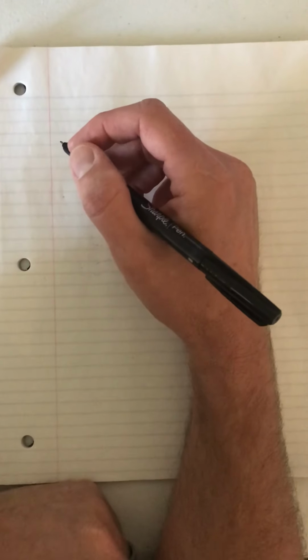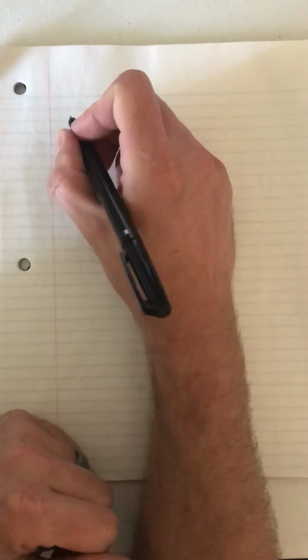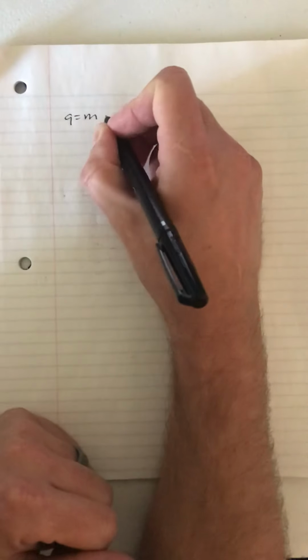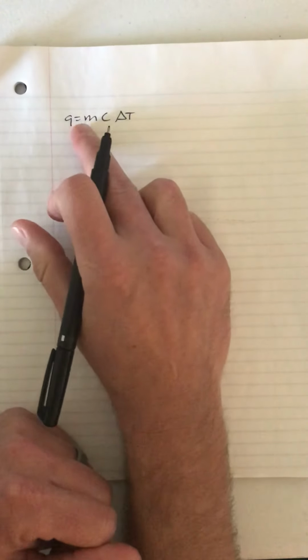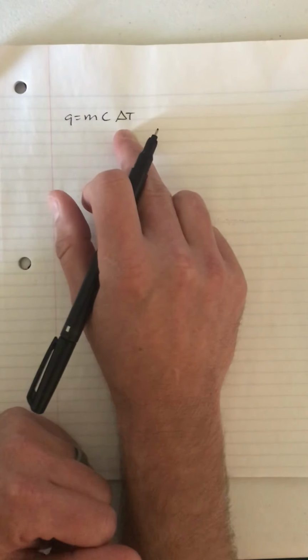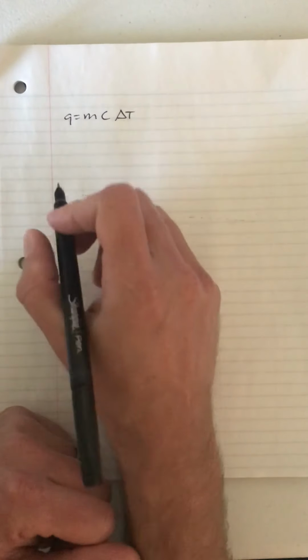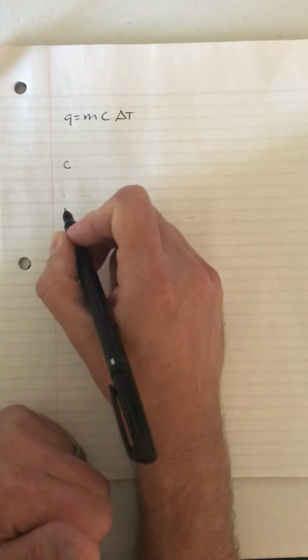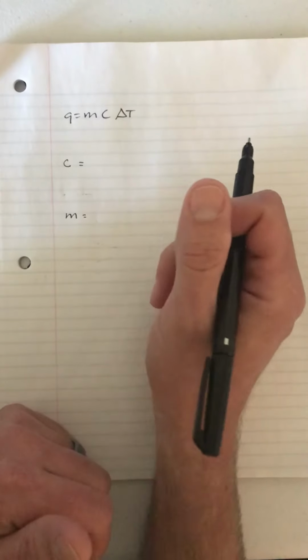All right, so when looking at the problems you worked through, you do really good when you're able to use this formula, Q equals M times C times delta T. When you're able to use that formula in that form, you're doing really well because you don't have to rearrange. Where you're coming into problems is when you have to rearrange, like when you're solving for C, which is specific heat, or mass.